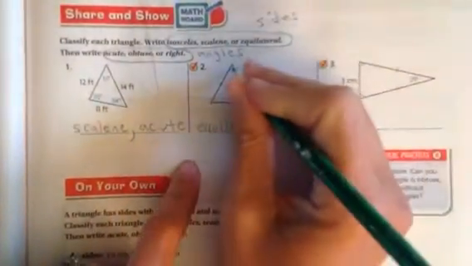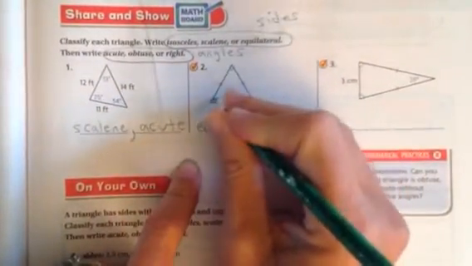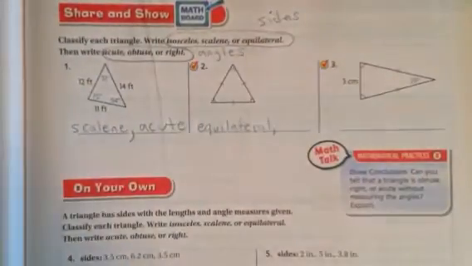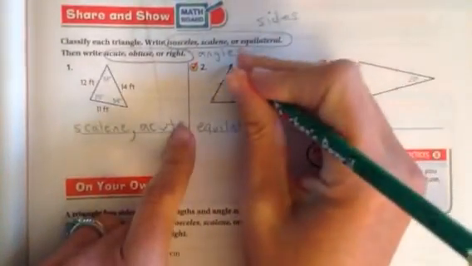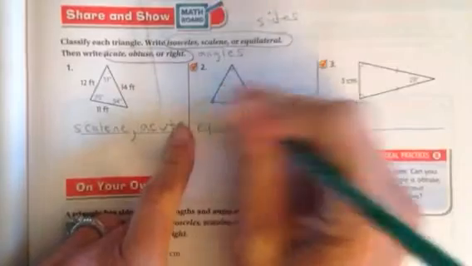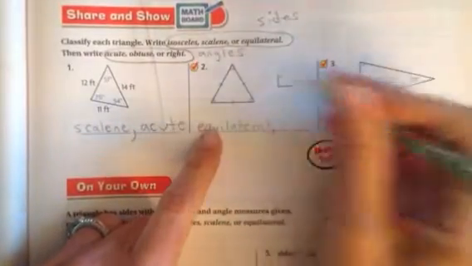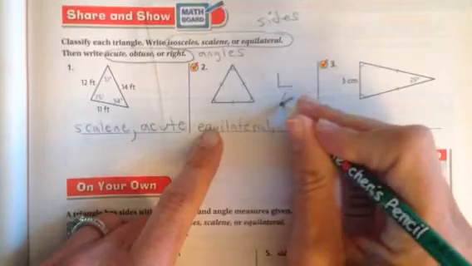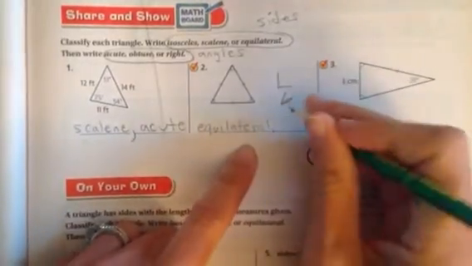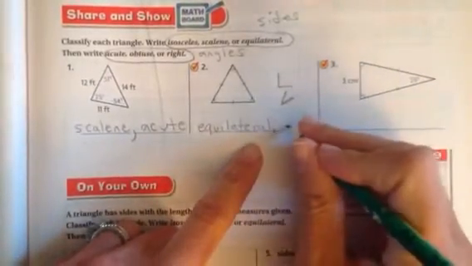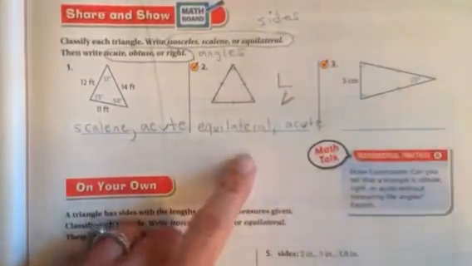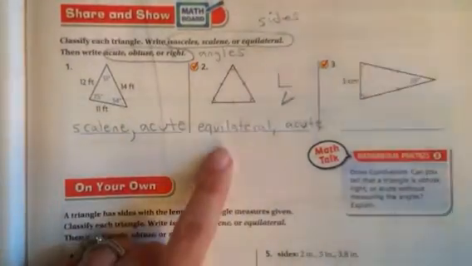Now, all of the angles are also equal, and they are less than 90 degrees, because a 90-degree angle would look like this, like a perfect L. These angles go in like this. So those are all less than 90 degrees, or acute angles. A cutie little triangle.